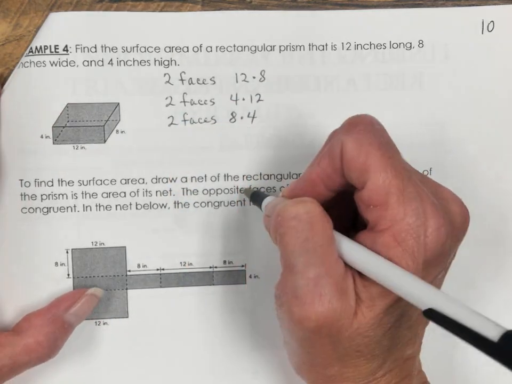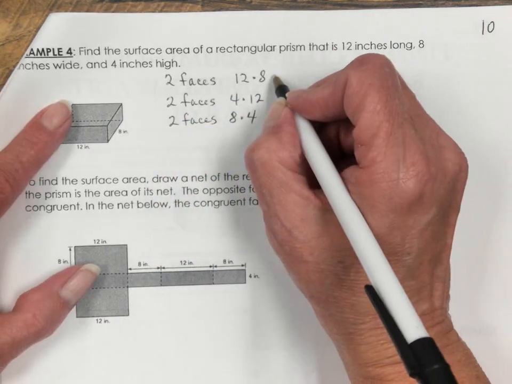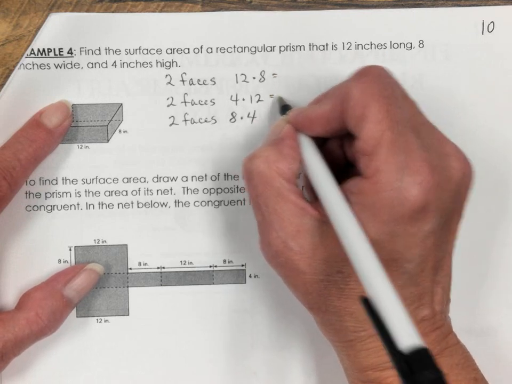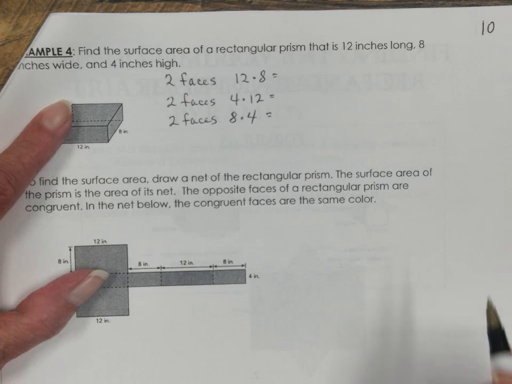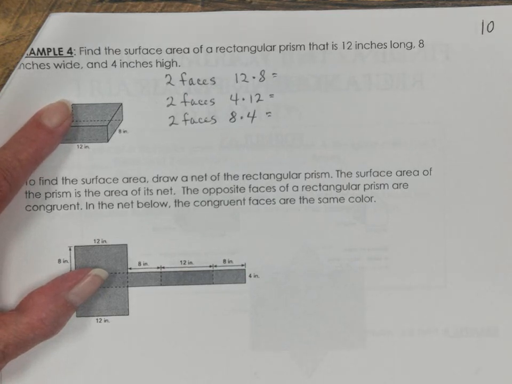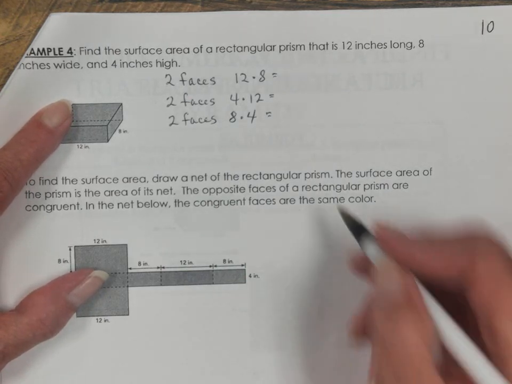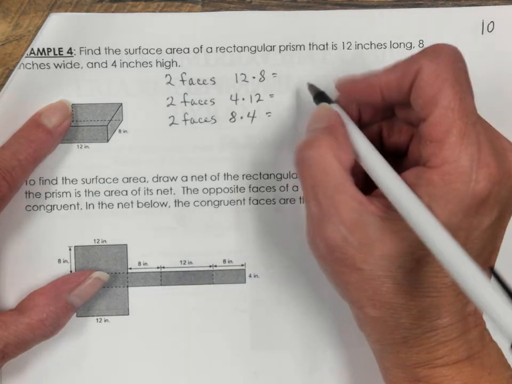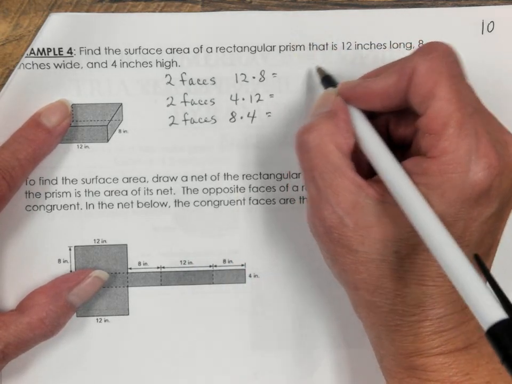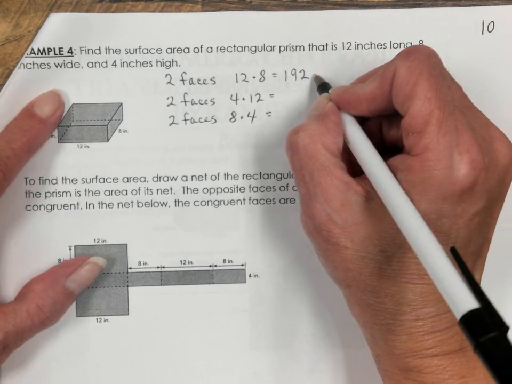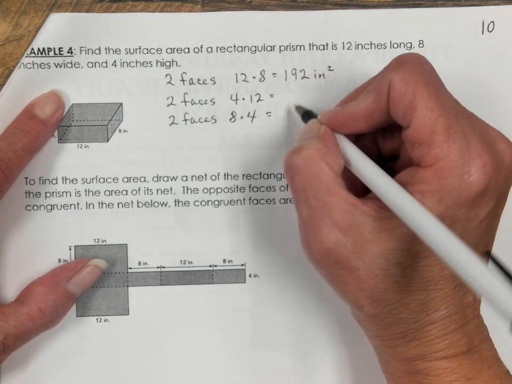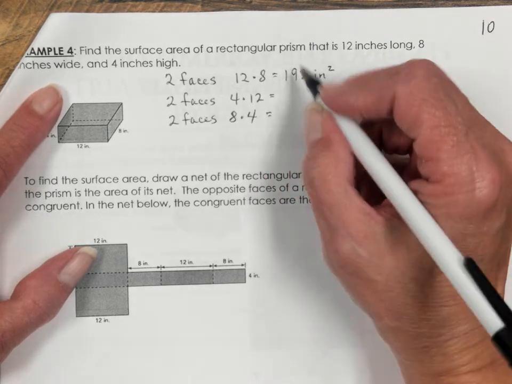I'm going to put these numbers into my calculator and multiply them by 2, because this is one face, but I've got 2 of them. So I need to be able to find those individually. And I get 192 inches squared for these 2 faces.